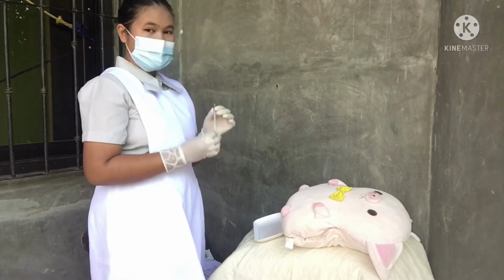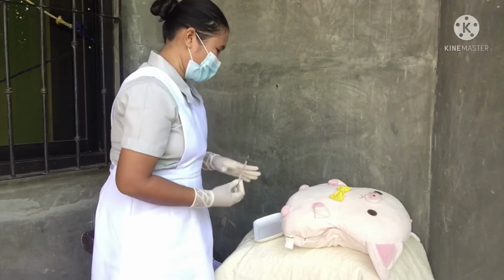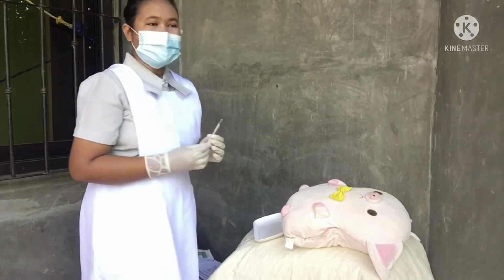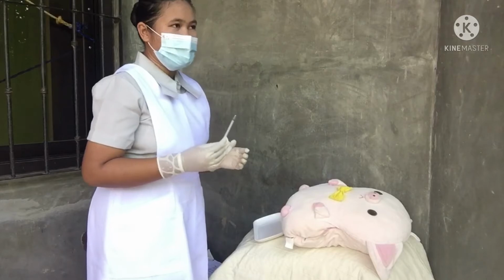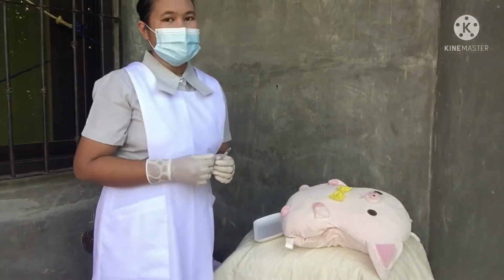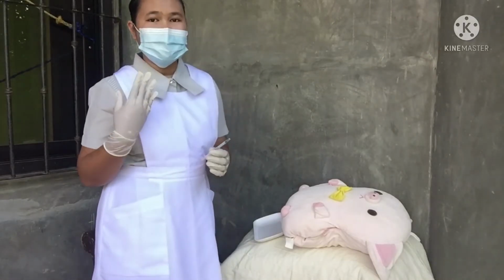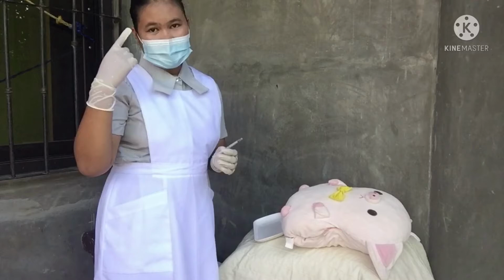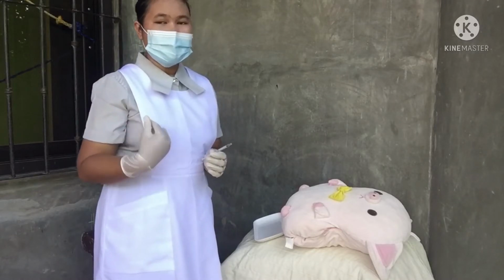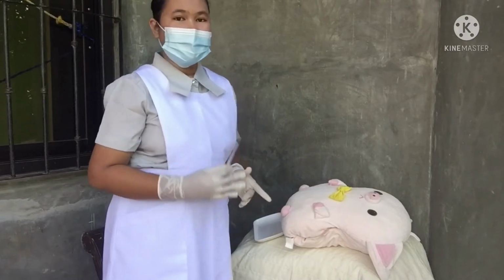Since it's improvised, please understand. Just like what I said, additional PPE may be required. In wound dressing, you will need gloves, mask, goggles, and a gown for us nurses to avoid splashes of blood or body fluids from the patient.